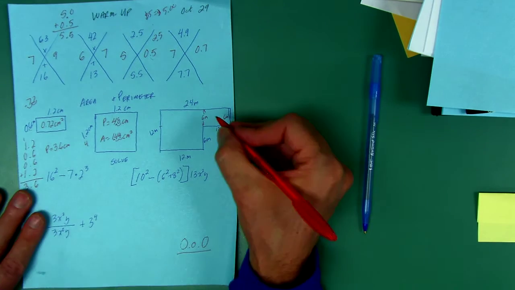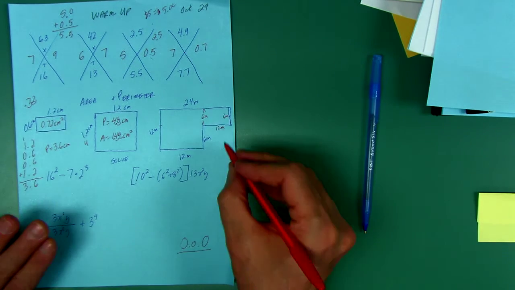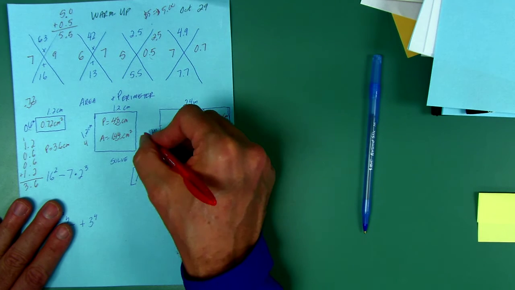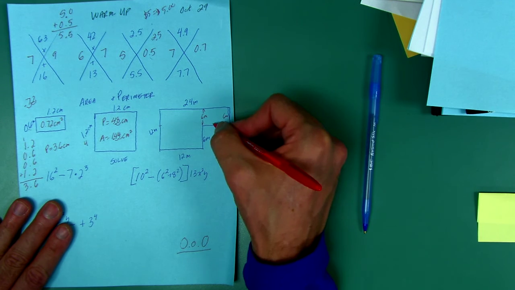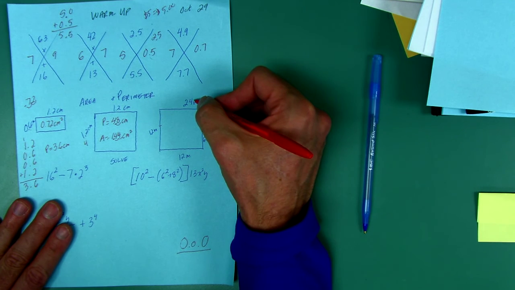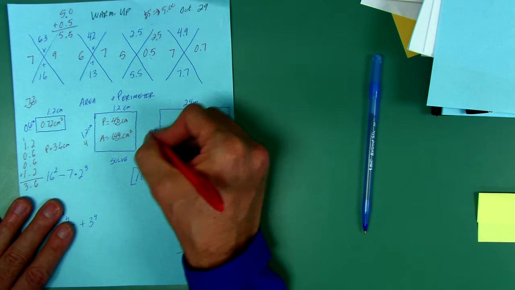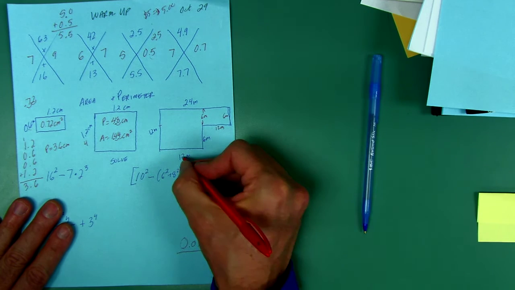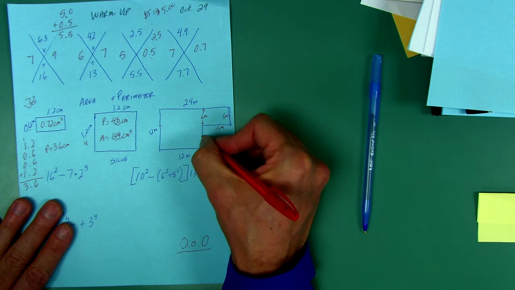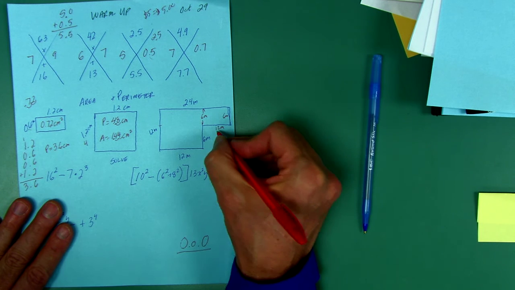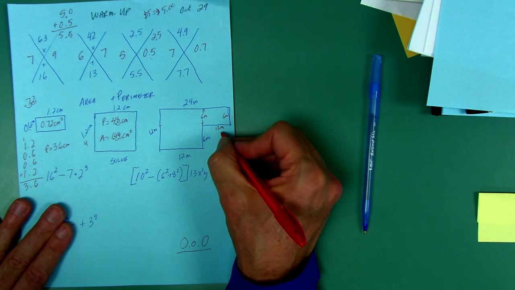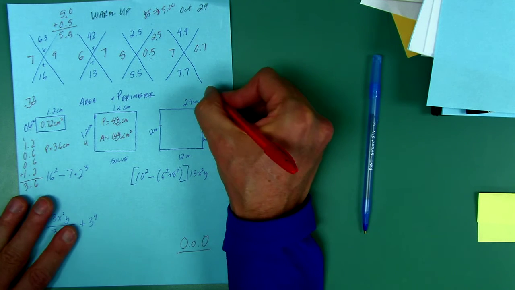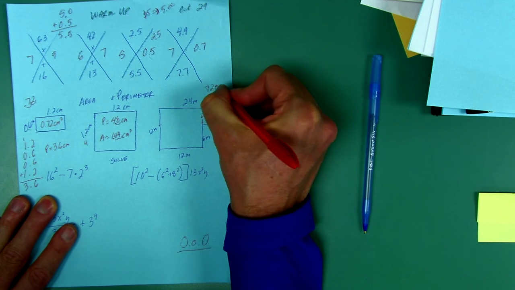I rushed. So now to get the perimeter, I'm doing 12 plus 12 plus 6 plus 12 plus 6 plus 24. Okay, so 24 and 12 is 36. Another 12 is 48. 6 is 54, and 12, 54 and 12 is 66 plus 6 more. I'm getting 72 meters for the perimeter.